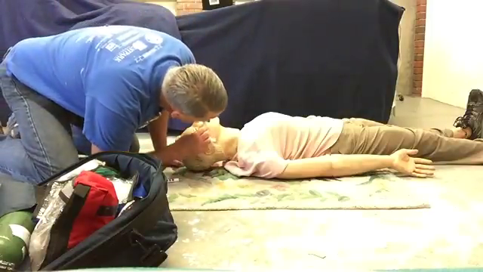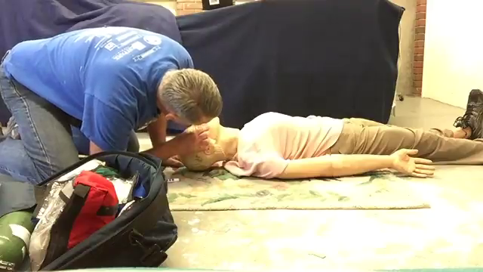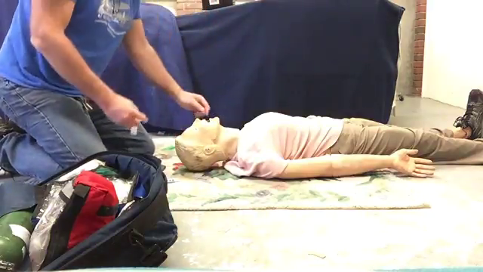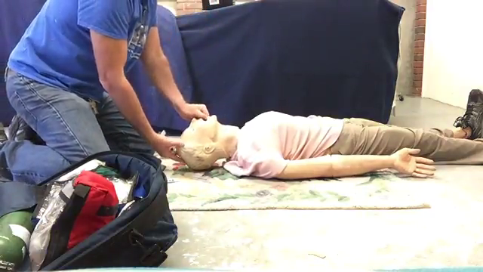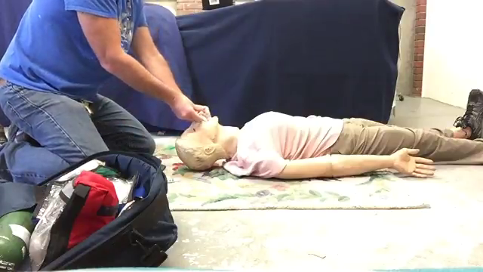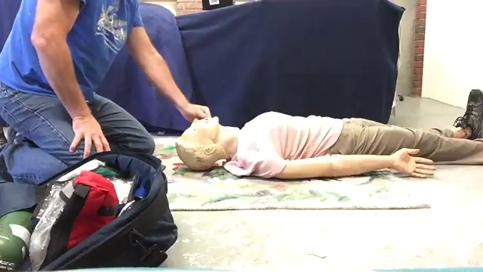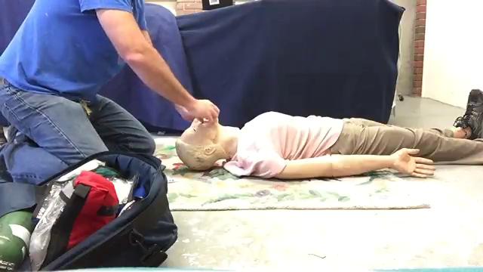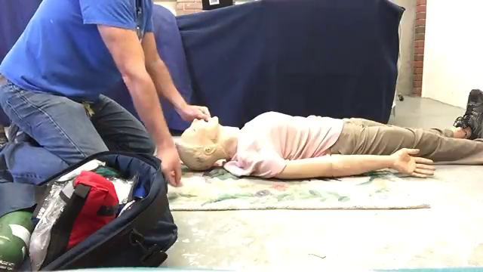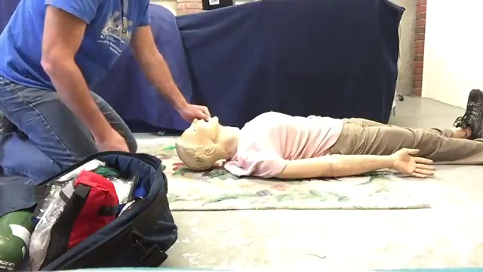Going to be measuring from the corner of the mouth to the angle of the jaw. Patient is unresponsive and has no gag reflex. Open the mouth, insert upside down, doing a 180-degree rotation, making sure the flange rests on the lips. If the patient gags, follow the contour of the airway and remove the oropharyngeal airway.